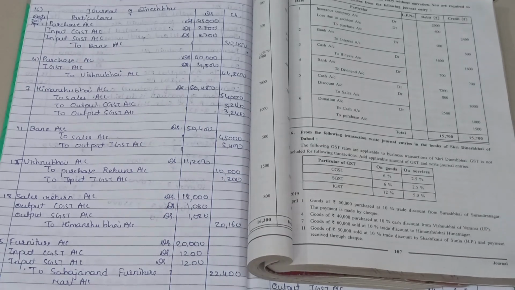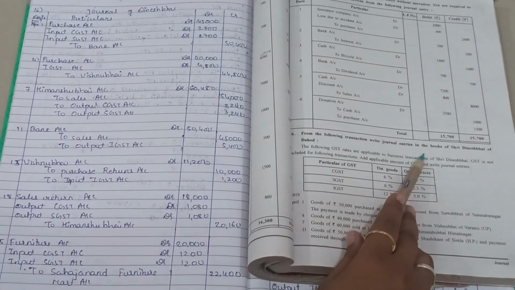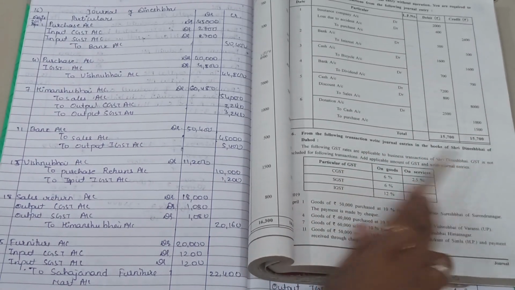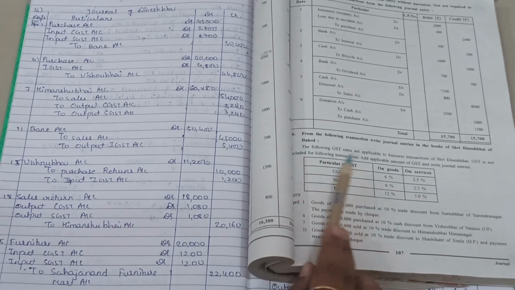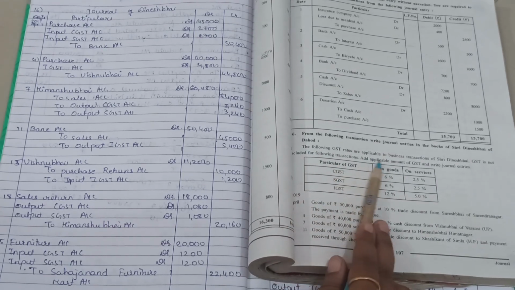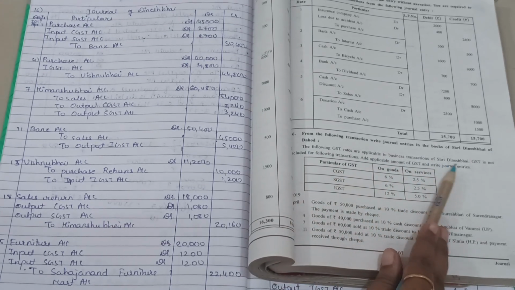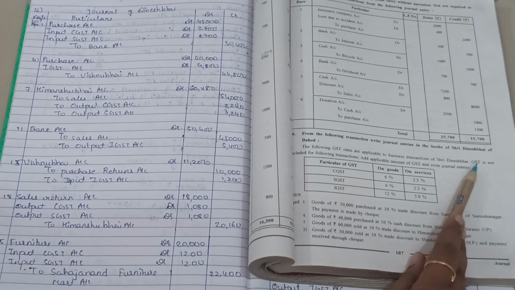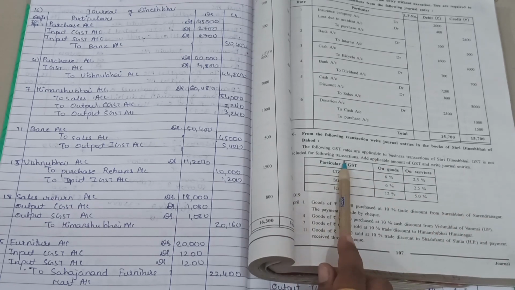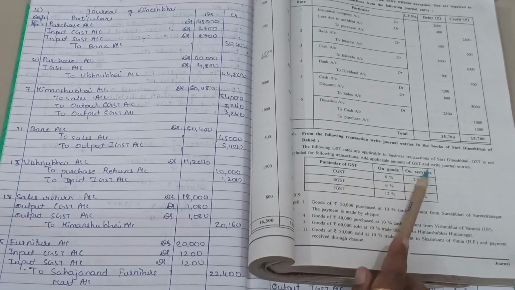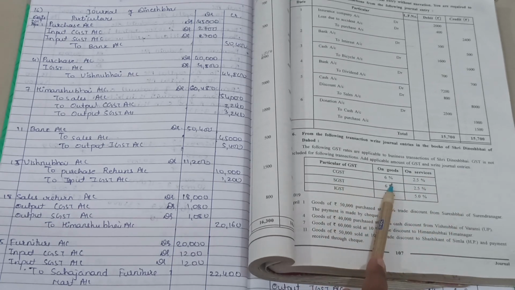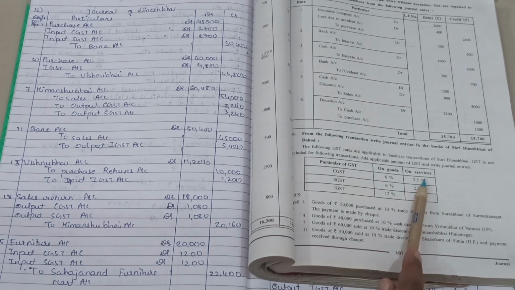Question number 16. From the following transactions, write journal entries in the books of Shri Dinesh Bhai of Dahod. The following GST rates are applicable to business transactions of Shri Dinesh Bhai. GST is not included in the following transactions, so add the applicable GST and write journal entries. CGST 6% on goods and 2.5% on services, SGST 6% and 2.5%, IGST 12% and 5.0%.